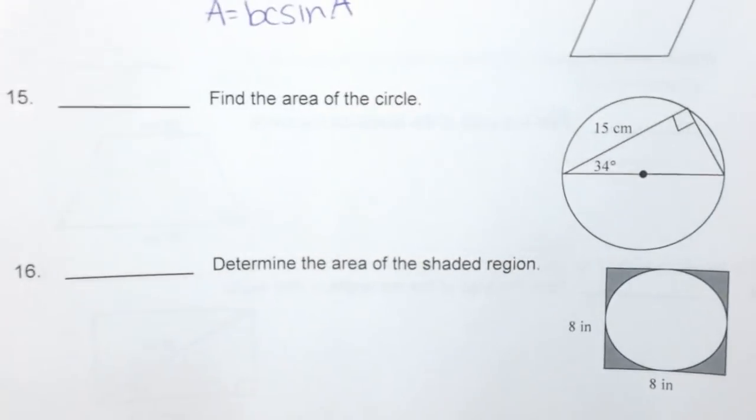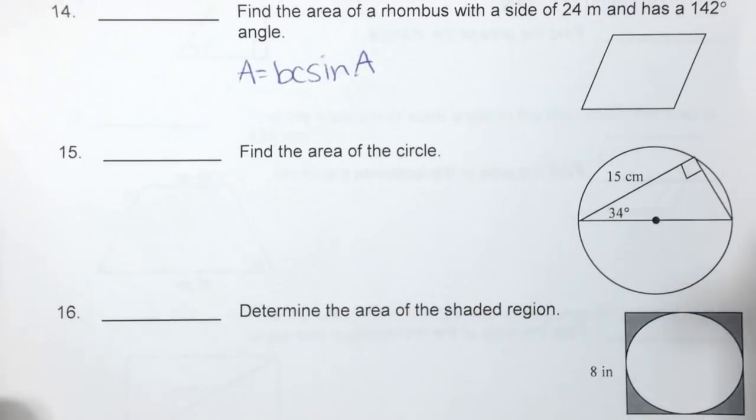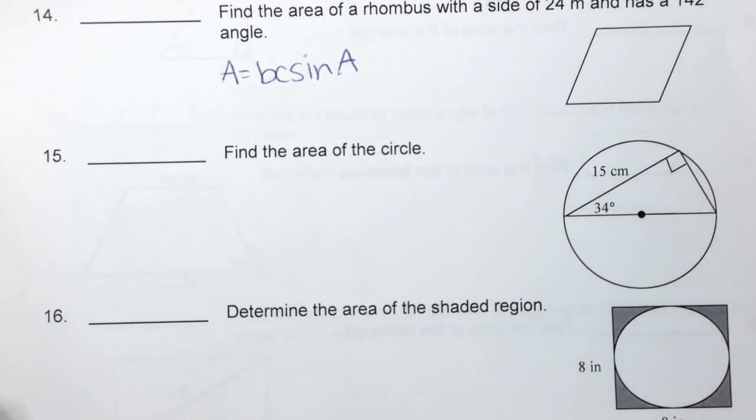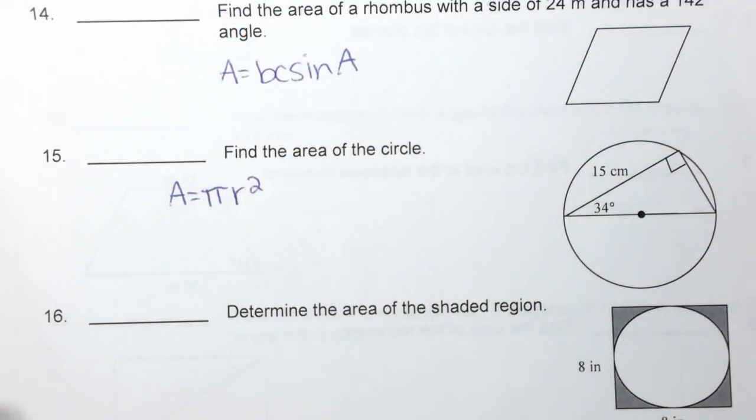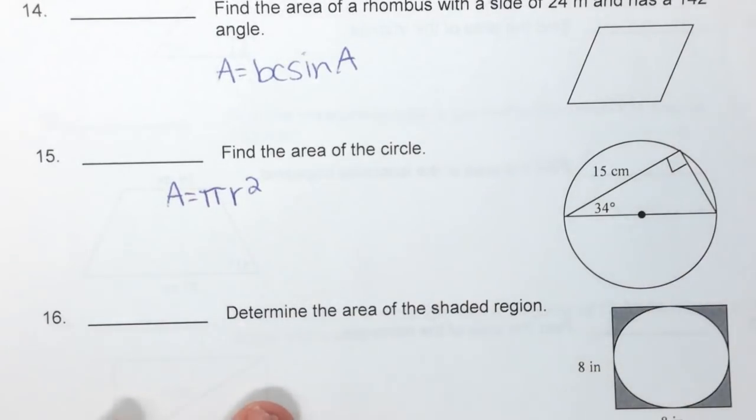Okay. You want me to do them, Alyssa? Okay. For 15, find the area of this circle. What am I going to need to do? Pi r squared. Area is pi r squared. Do I have the r? How do I get the r?